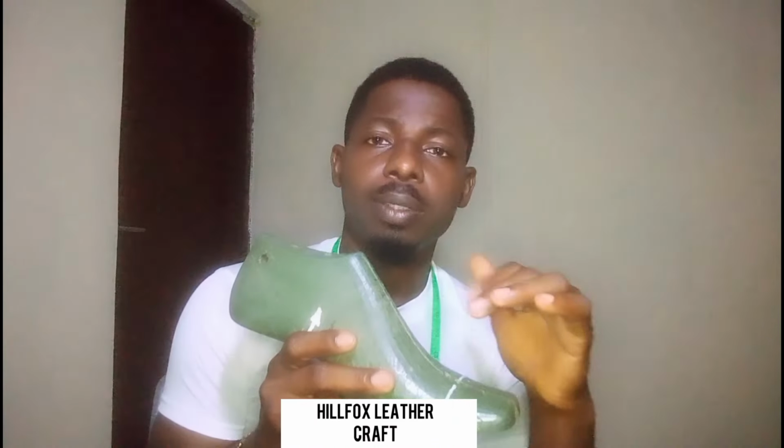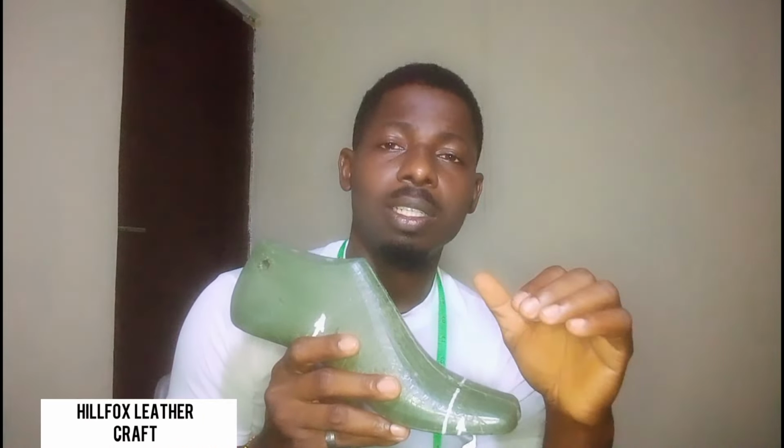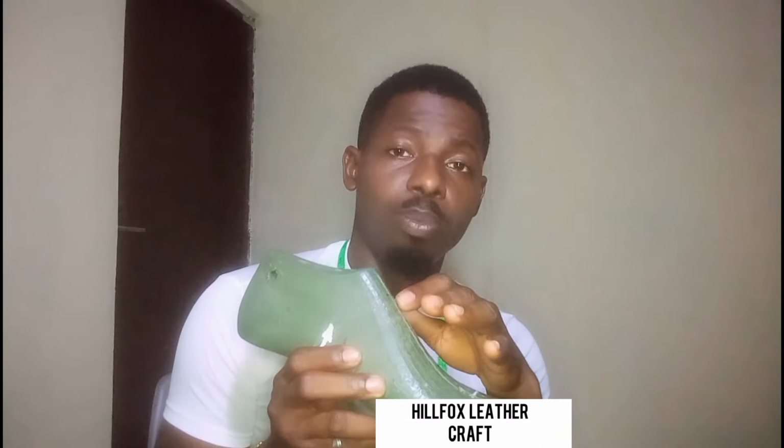So if you look here, this is the last. You understand? The design you are going to make will determine where you are going to measure. With a simple example, if you're going to make a slide that is going to cover from here to somewhere here, you have no business measuring here on your customer's foot. Hope you get the point.